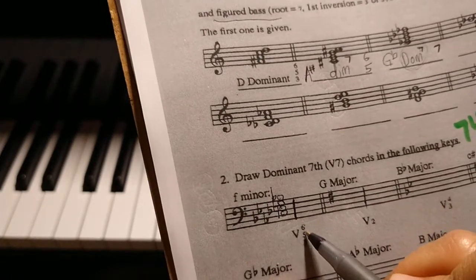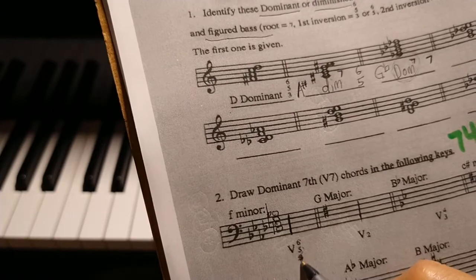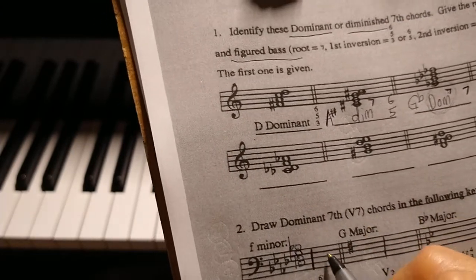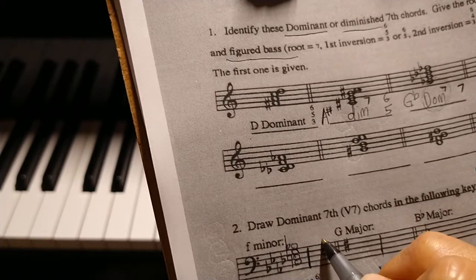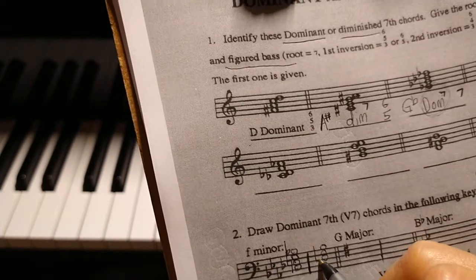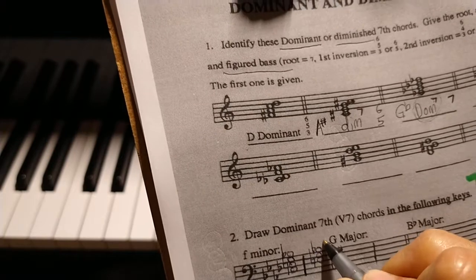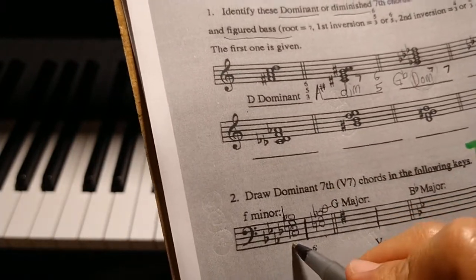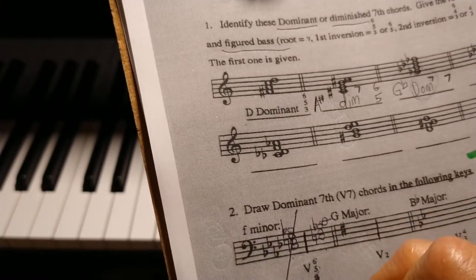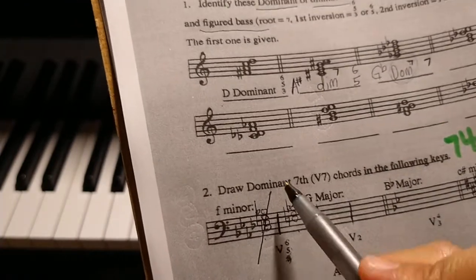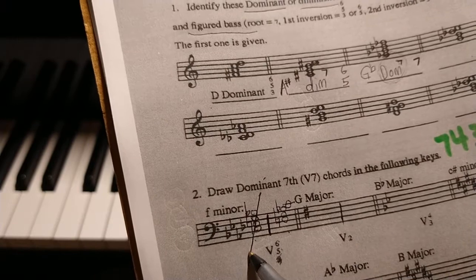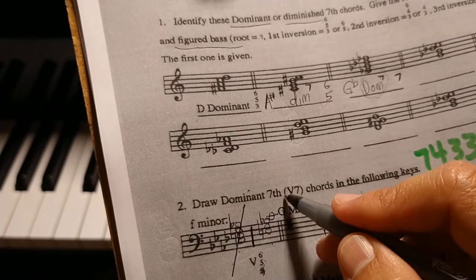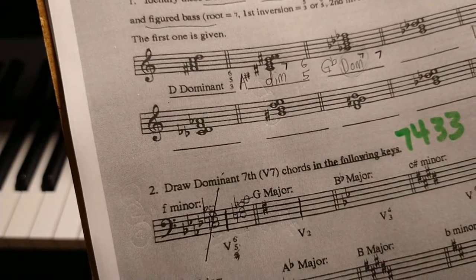Okay, 6, 5, 3 is actually 6, 5. That means the first inversion. I'm going to move the C up. So these 3 notes stay the same. This is E natural. This is B flat, and then I'm going to put the C at the side. This one is correct. This one is useless now, so I'm going to cross it out. Don't use it. Make sure you cross it out because you don't want to use this as your answer. You want to use this as your answer. Then your teacher is going to give you a check. Check. Correct. Okay. All right.